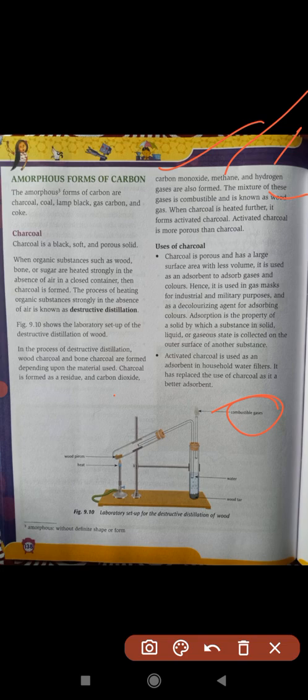When charcoal is heated further, it forms activated charcoal. Activated charcoal is more porous than charcoal. Just remember, for some reaction purposes, an activated charcoal block is used, because it is more porous.